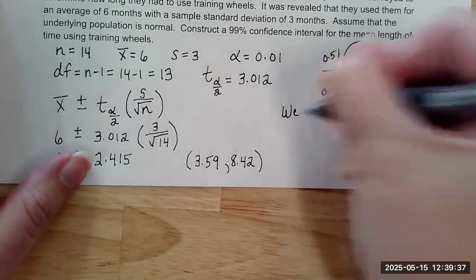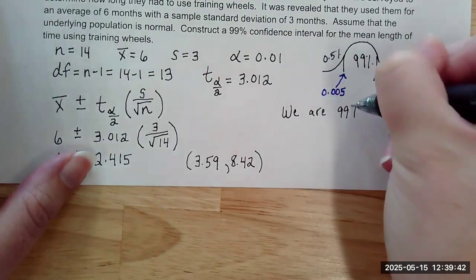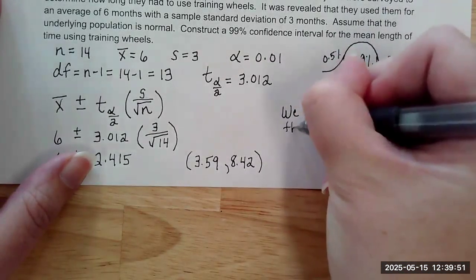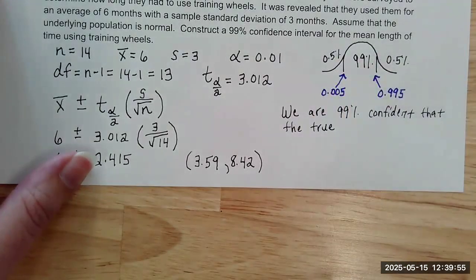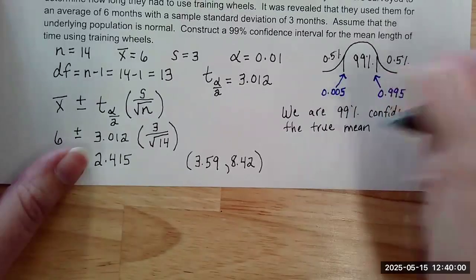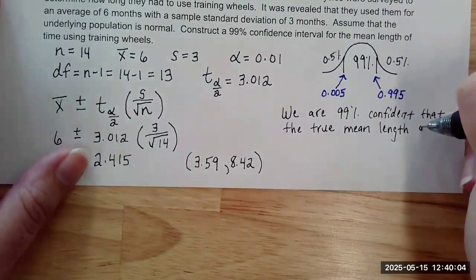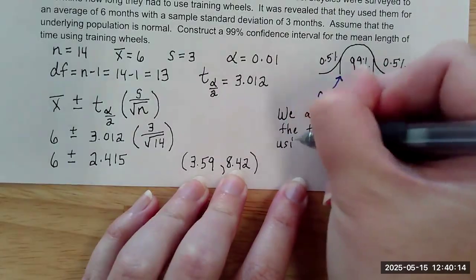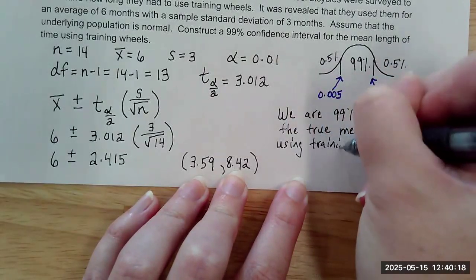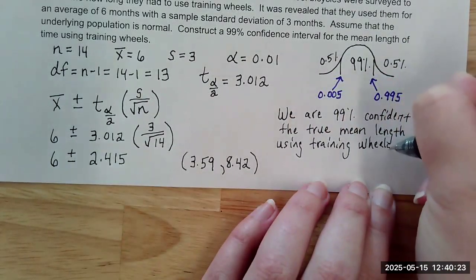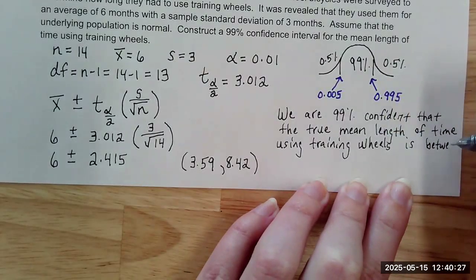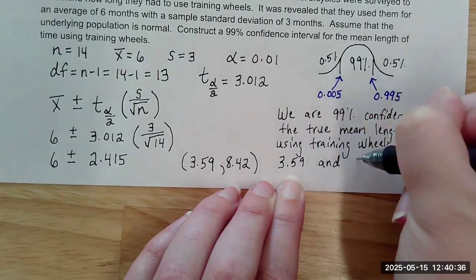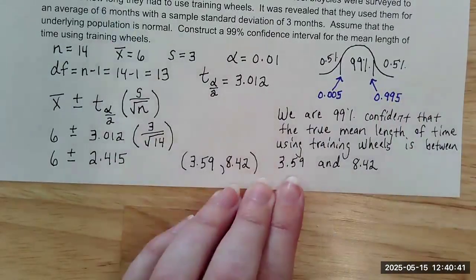So I'm going to say we are 99% confident that the true mean length of time using training wheels is between 3.59 and 8.42. The unit on this one was months.